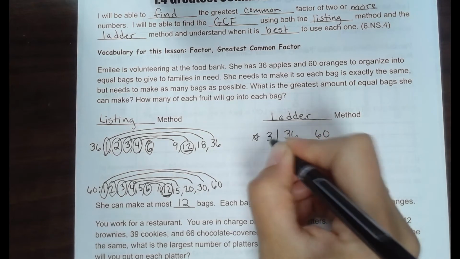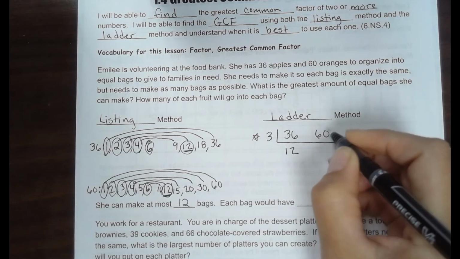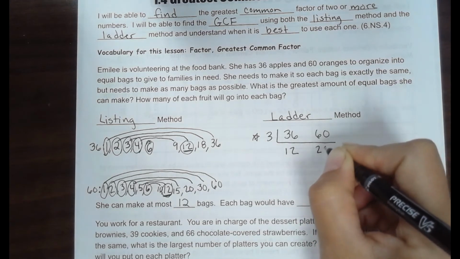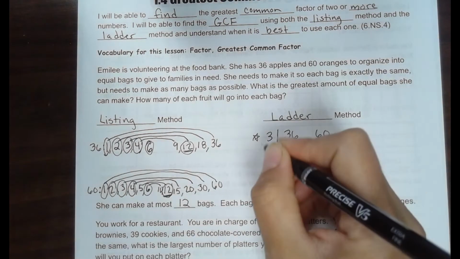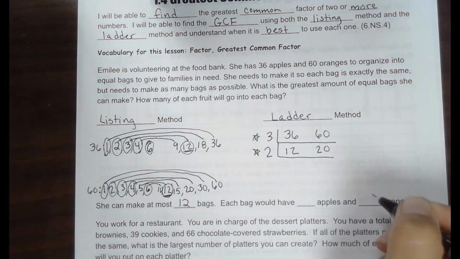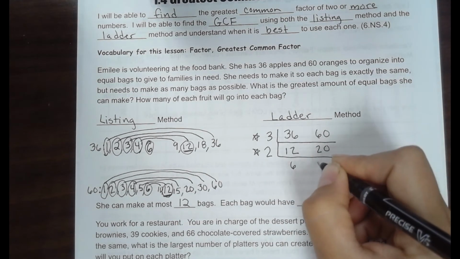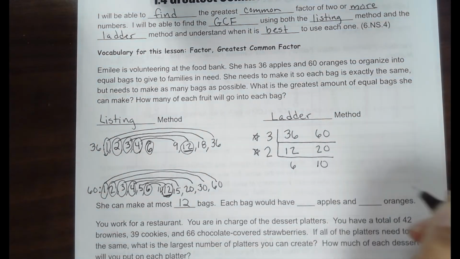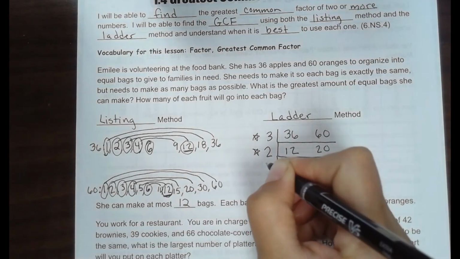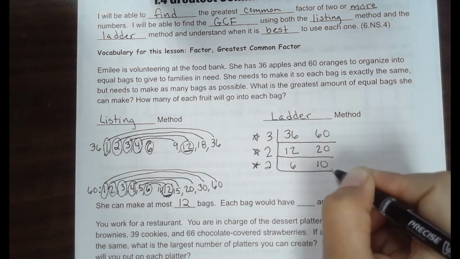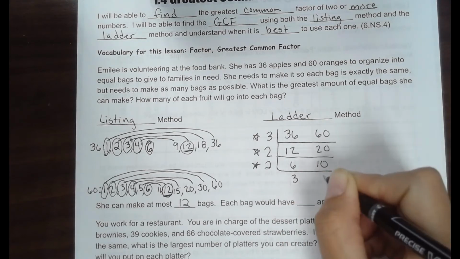3 will. 3 goes into 36 12 times. 3 goes into 60 20 times. Is there something that goes into both 12 and 20? 2. So put a star in it, 2. 2 goes into 12 6 times, and 2 goes into 20 10 times. Is there something that goes into both 6 and 10? Yep. 2 will go in again, so I'm going to put a star because it goes into all of them. 2 goes into 6 and 10. That gives me 3 and 5.